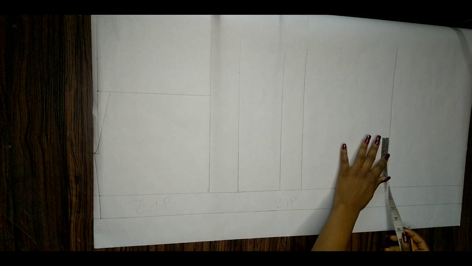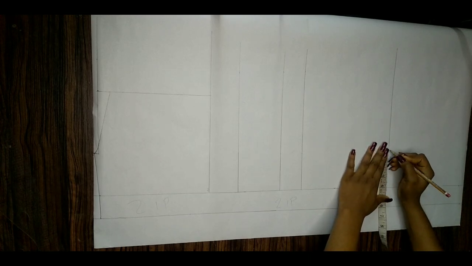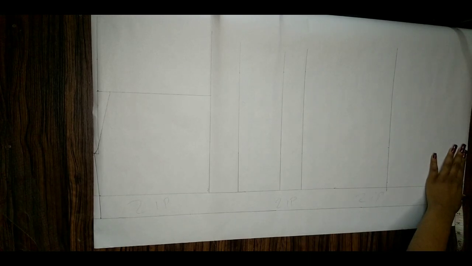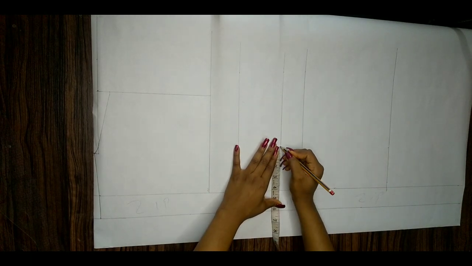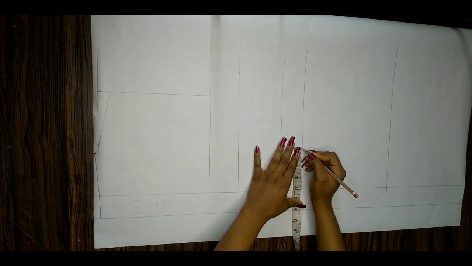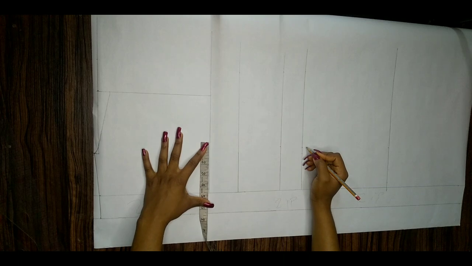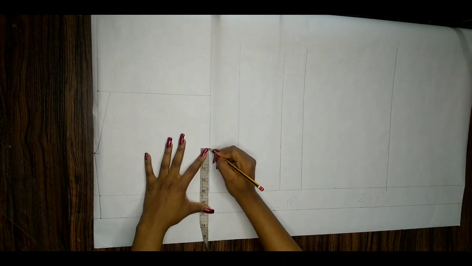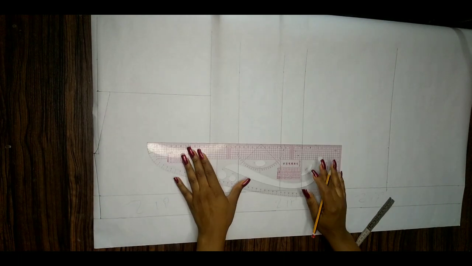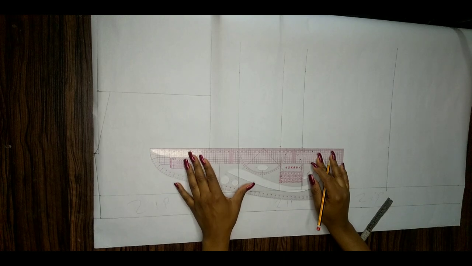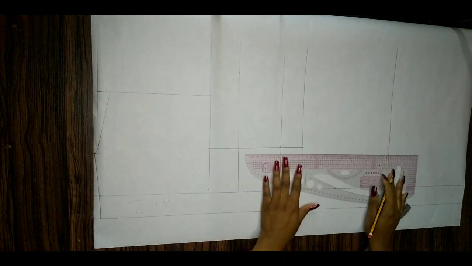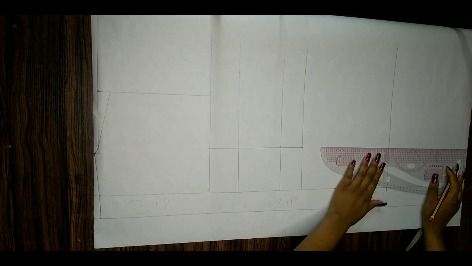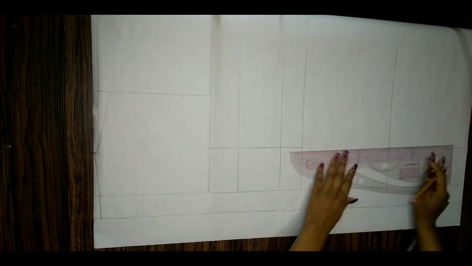So now I want to mark my nipple to nipple measurement. I mark the division of my nipple to nipple measurement at my full length line, my hip line, my under bust line, my half length line, my bust line, my chest line. Just make sure you mark the division of your nipple to nipple measurement there. Now I'm going to create a straight line. I'm trying to create a dart for my back. So I'll take it all the way down.